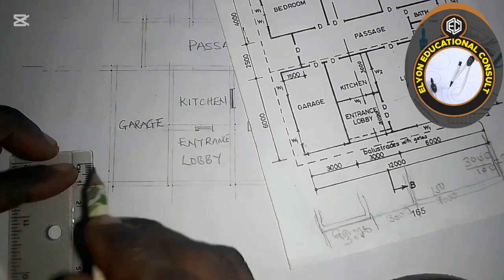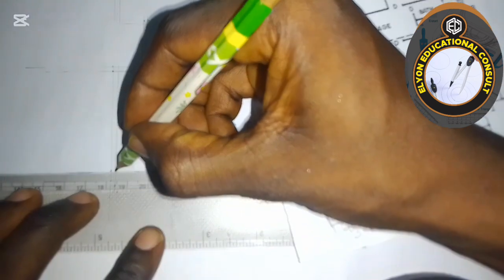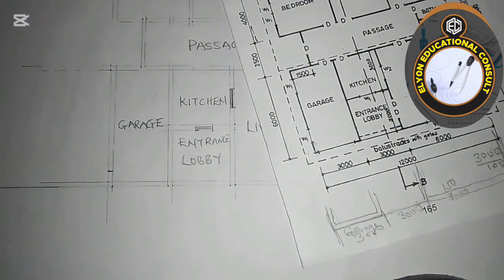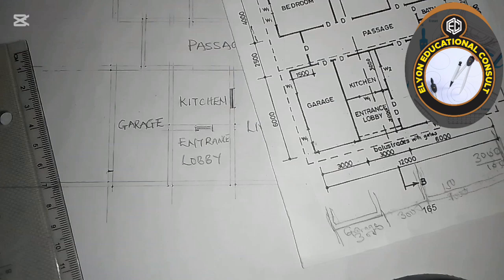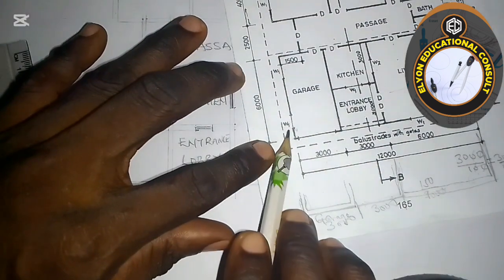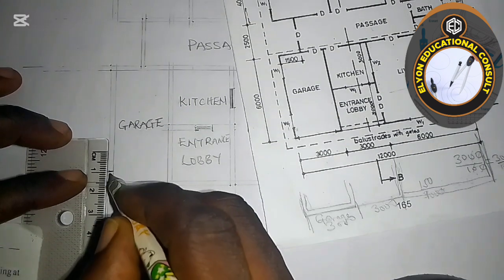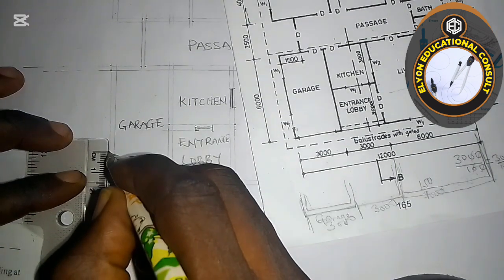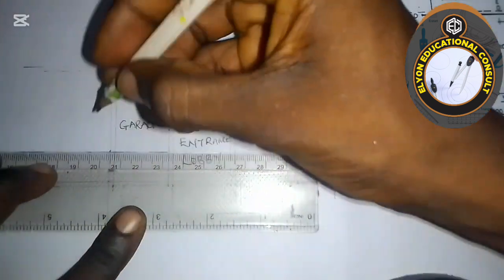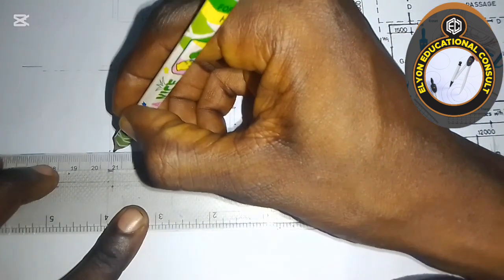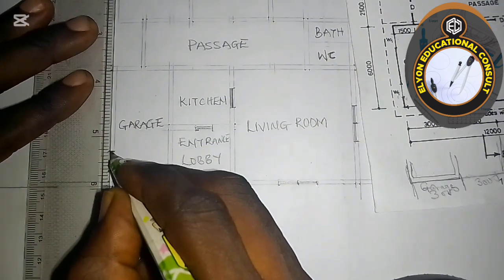Okay, then from this 0.5 now, I can have this 0.5. Now I'm not going to assume, I will take the width for the window. Which type of window is there in the diagram? It is W1. So the width for W1 is 900, so 0.9. Okay, we have it this way. So bring it out as it should be.